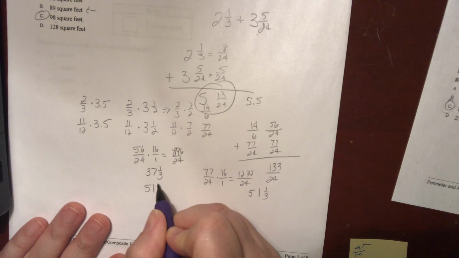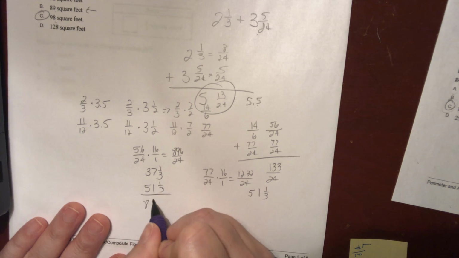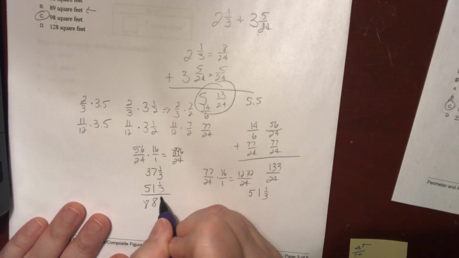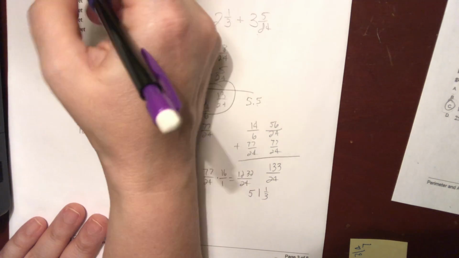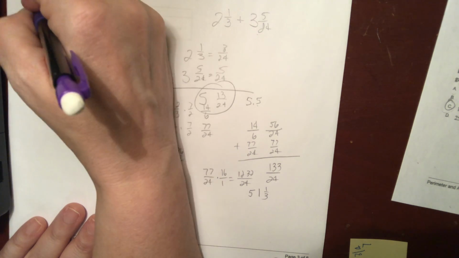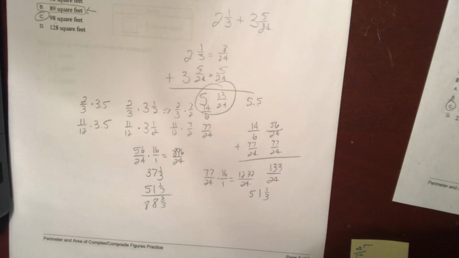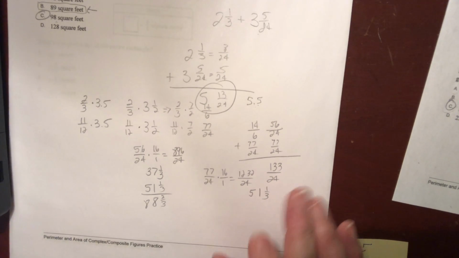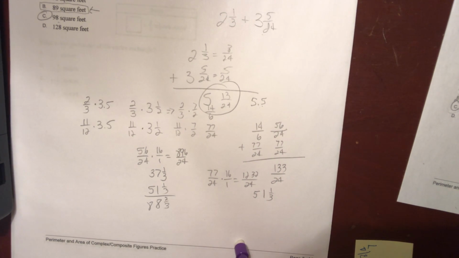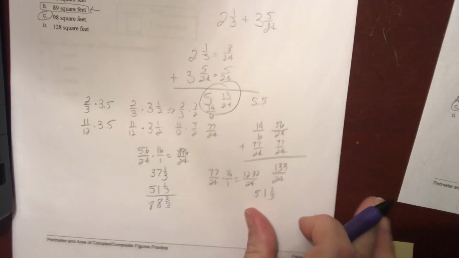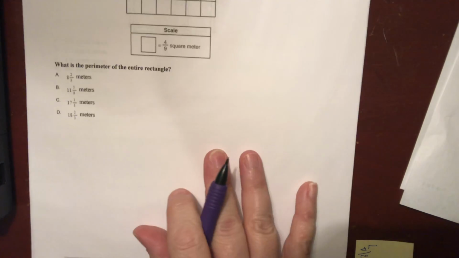If I add these together, I still get 88 2/3. I'm going with B, but put C. B is what we're getting. Every way I've tried it, B is what we're getting, but put C in there, and I'm not really sure why it is. So put C in. All right, 4.